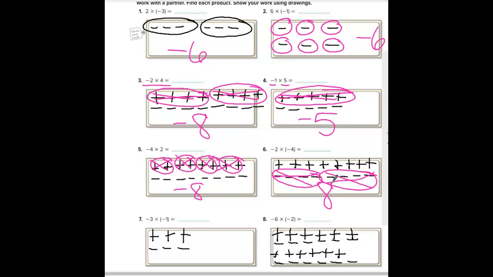On number 7, I need to take away 3 groups of -1. Here's 1 group, 2 groups, 3 groups, and I'm taking them away. So I'm left with +3. On number 8, I need to take away 6 groups of -2. There's 1, 2, 3, 4, 5, and 6. So then I'm left with 12 positive. So my answer is +12.